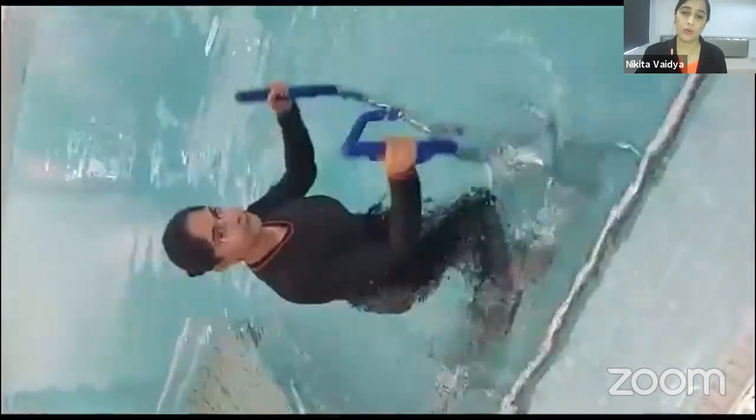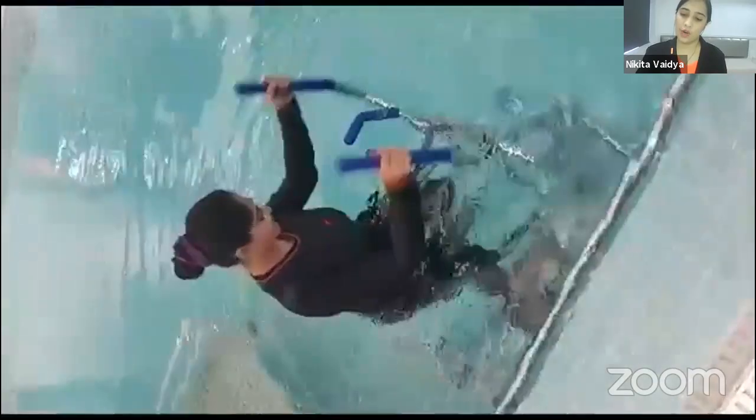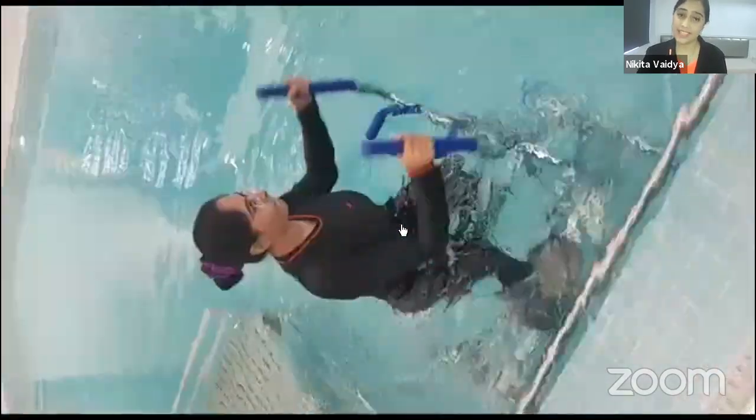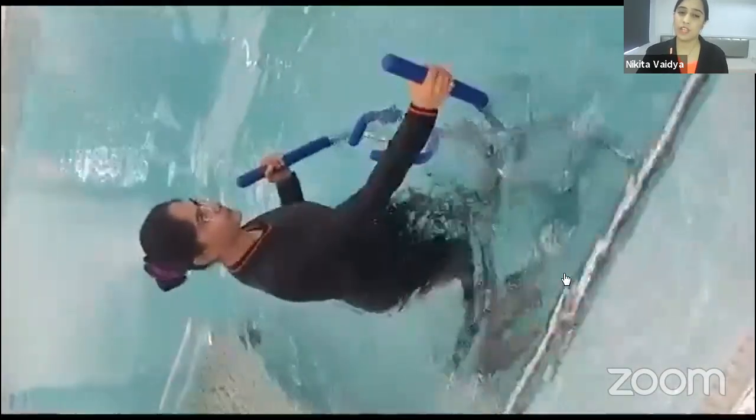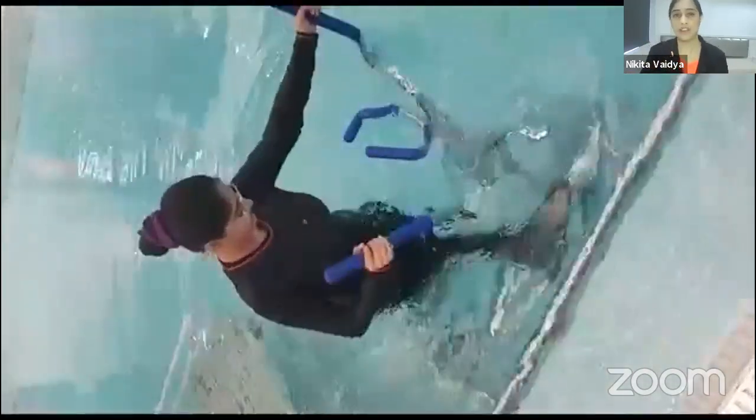Okay. Now, we have underwater ellipticals. When I say underwater elliptical, this also helps to improve your cardiovascular and respiratory functions.